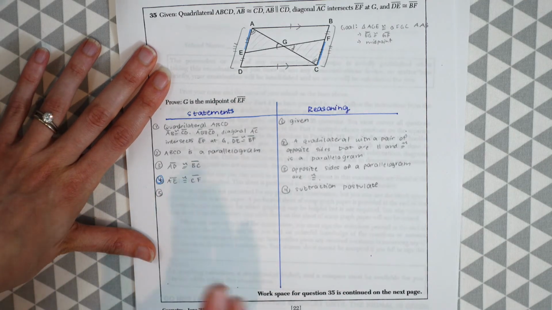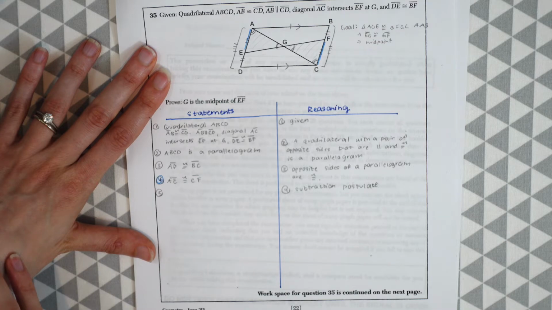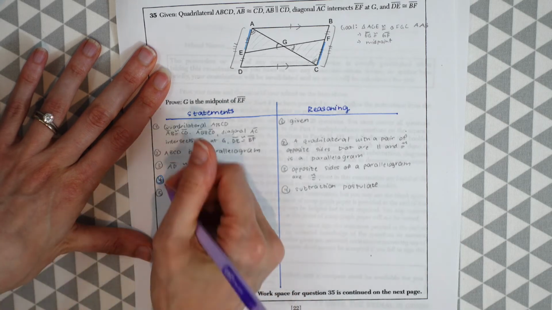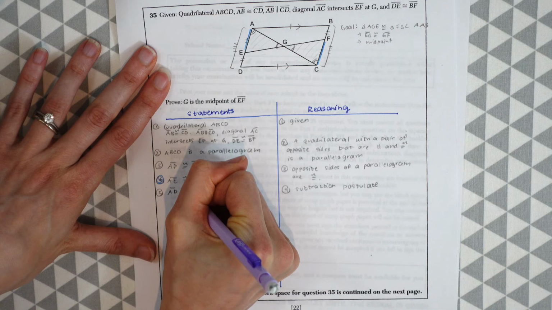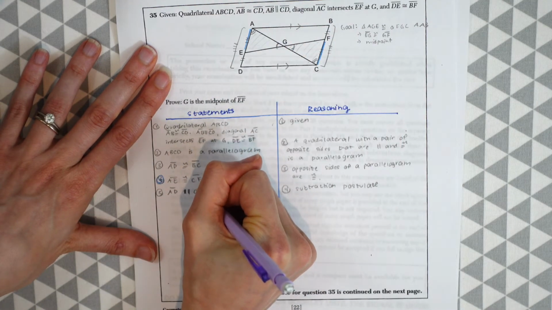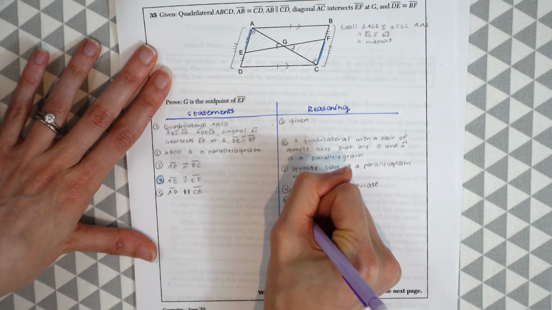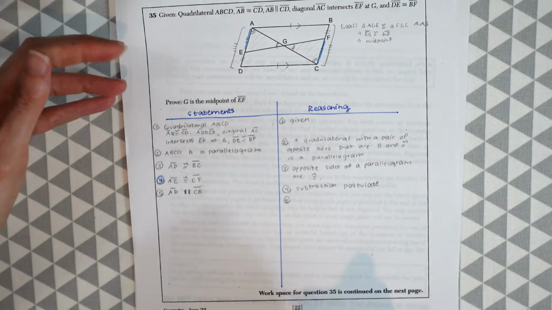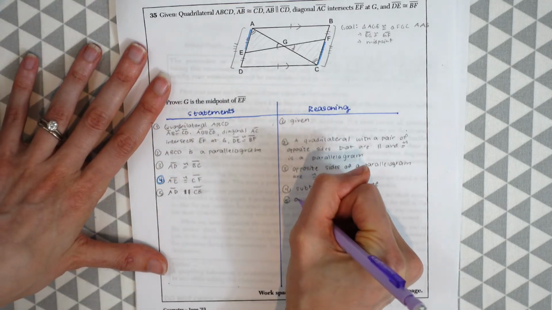Okay, number 5. Our next piece of this is we can say AD is parallel to CB, and similar reasoning where opposite sides of a parallelogram are parallel.